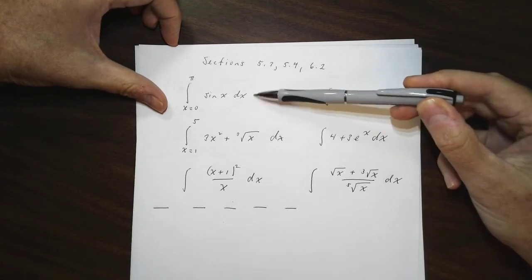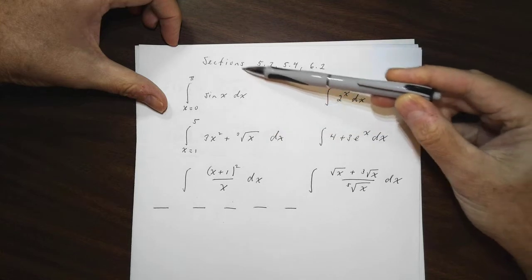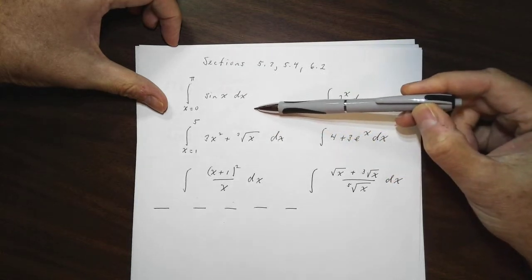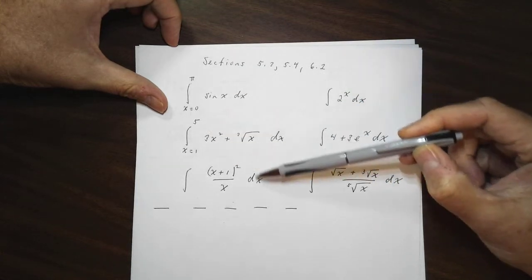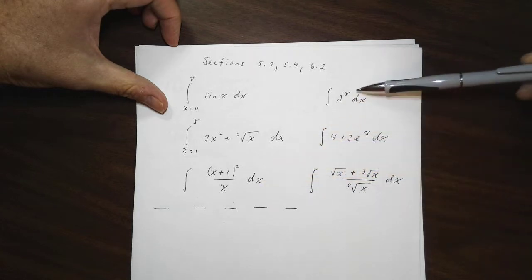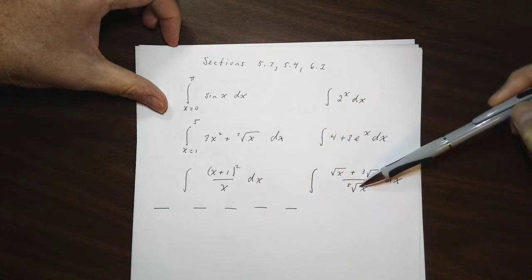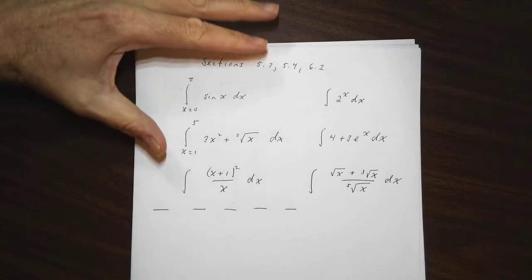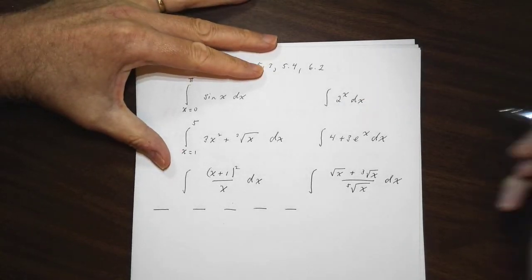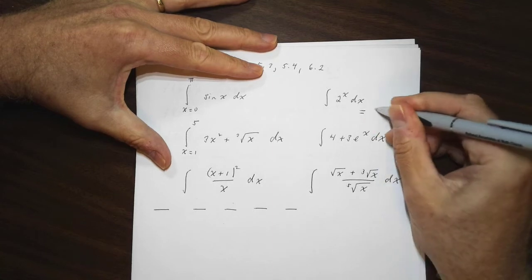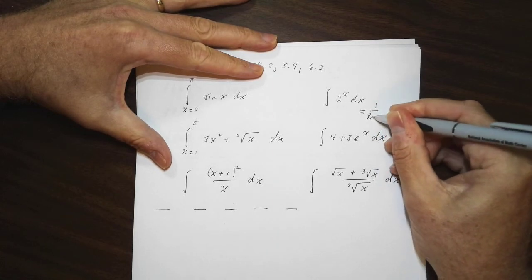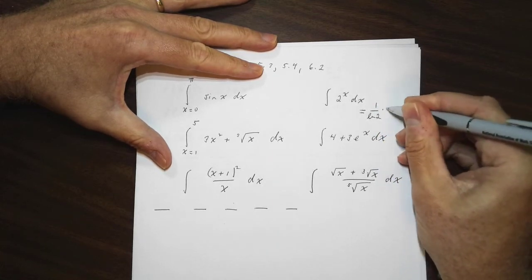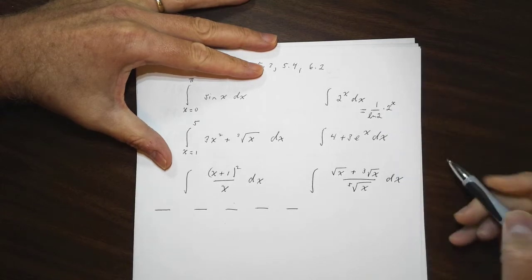This is a definite integral, that's a definite integral. That means whatever this worked out to be, it would be a number, as with this. This is an indefinite integral, as is that, as is that, as is that. Now, this we can easily anti-differentiate simply using our list of known antiderivatives. The result would be 1 over the natural log of 2 times 2 to the x.